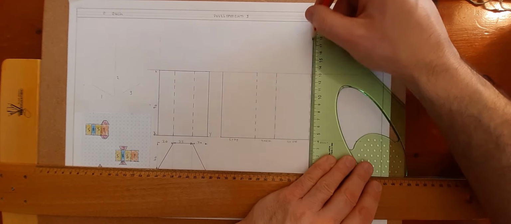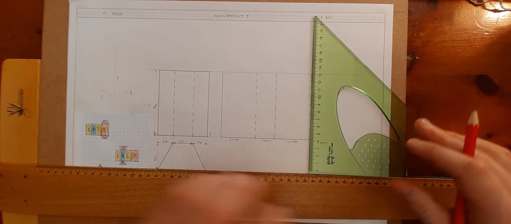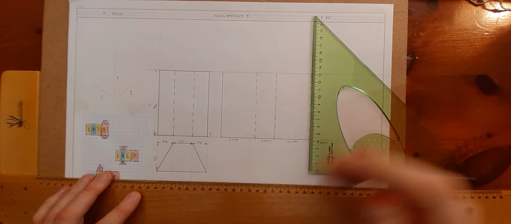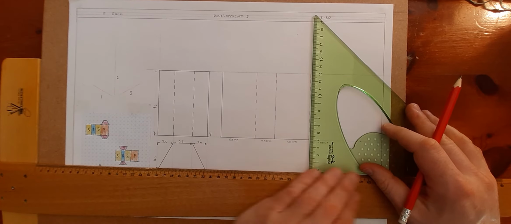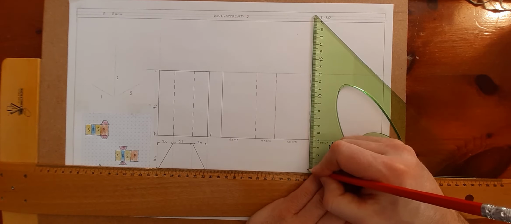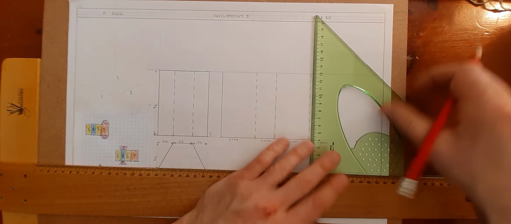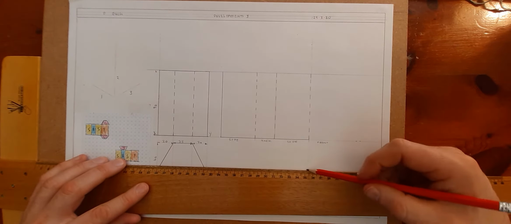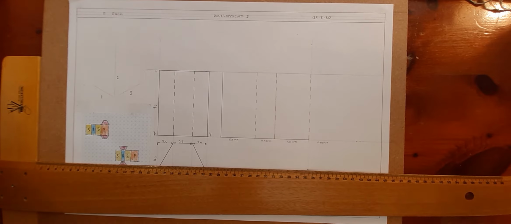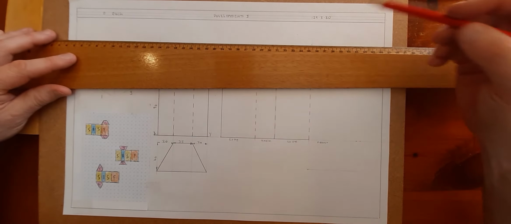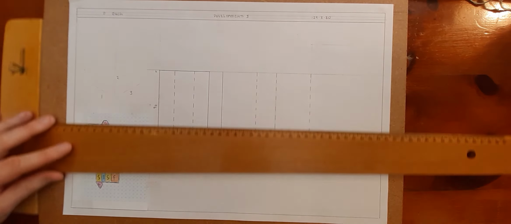Now I'm just going to let a light construction line go up and down there. I know it's 40 from here to here, so I can mark off those. Okay, light construction line there. Let's slide this guy up here, light construction line there.